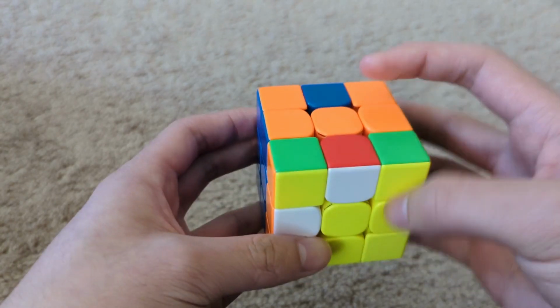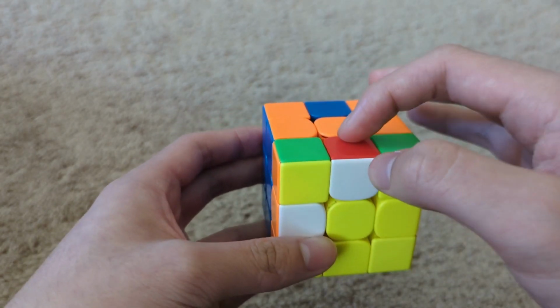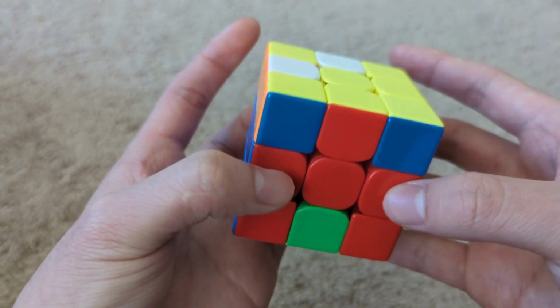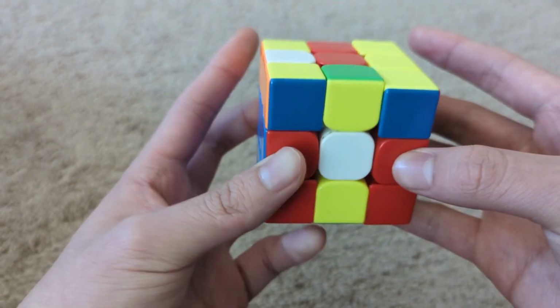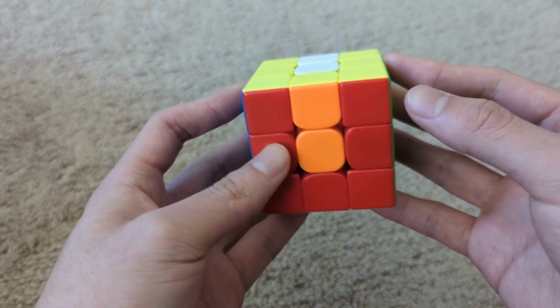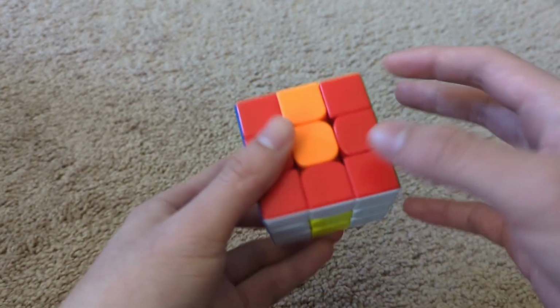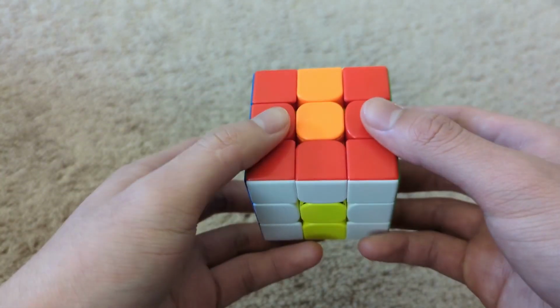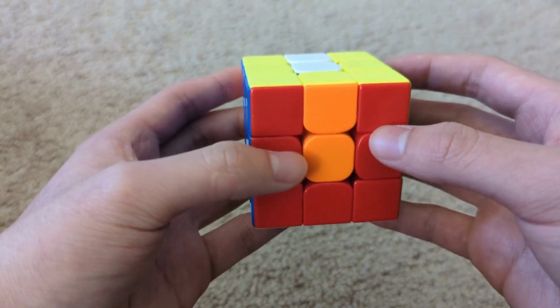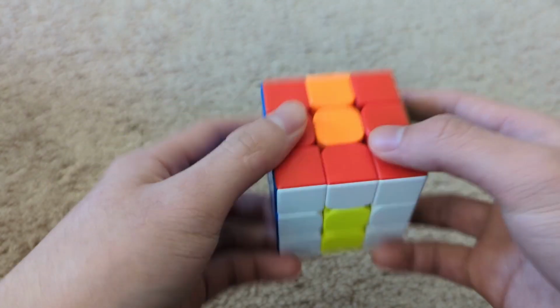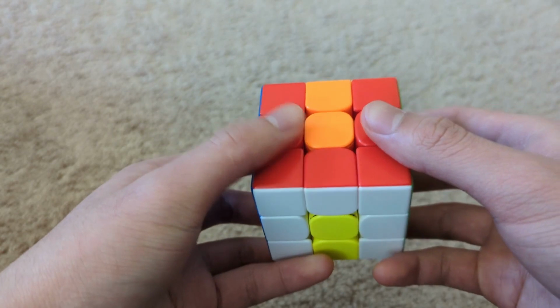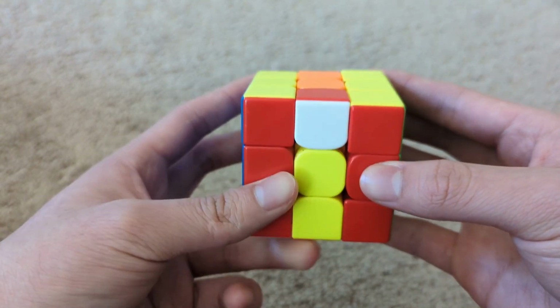Yeah, so we have a non-matching center case again. It's on the back. And we solve the corners. M2, U, solve the corners. The DFDB pieces are opposite to each other. We do either an M or M prime to move the DFDB piece that is not connected to the center, which is this one, not this one, to the top. So that would be an M prime.